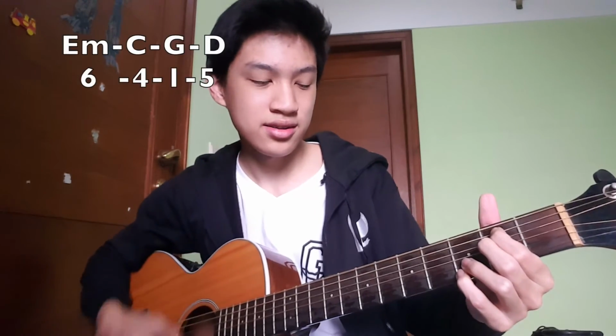But anyway, if you want to go full on gloomy, I can show you a chord pattern that is used for many gloomy songs, not all, but many. It's the 6-4-1-5 pattern. So here's how the 6-4-1-5 chord pattern goes in G. It goes E minor, and then C. Afterwards you go to G, that's 1, and then 5 is D.